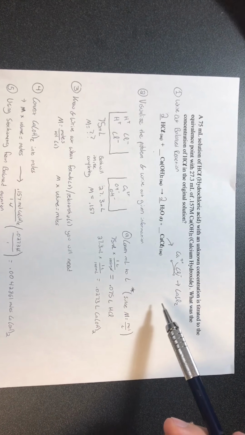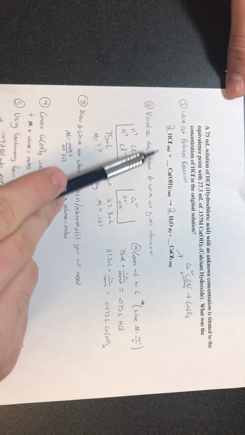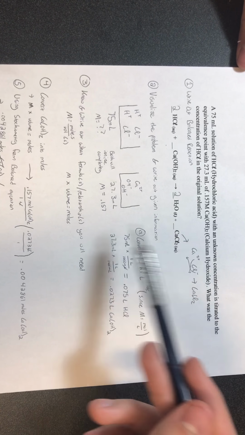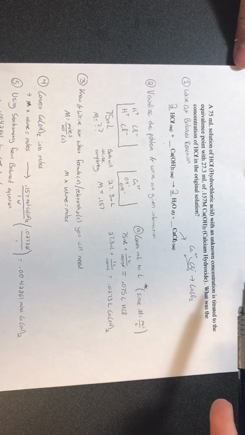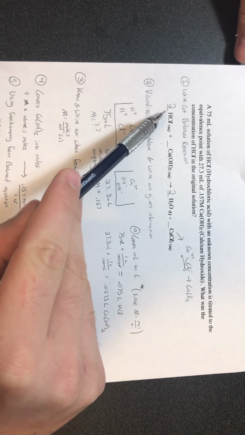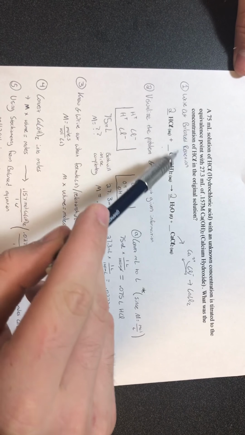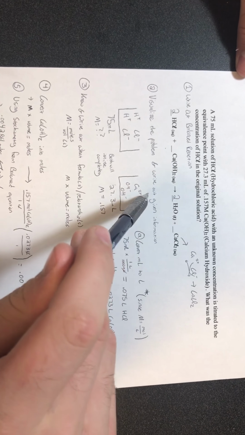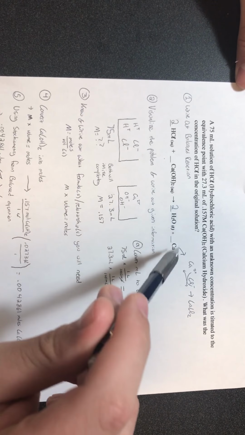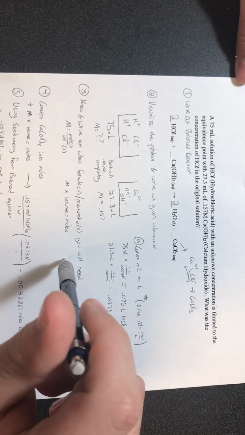So the first thing we want to do is write out the balanced chemical equation seen here. That way we can use this information later on throughout the other parts of the problem. So when you write the balanced chemical equation, you get 2 moles of hydrochloric acid with 1 mole of calcium hydroxide yields 2 moles of water and 1 mole of calcium chloride.